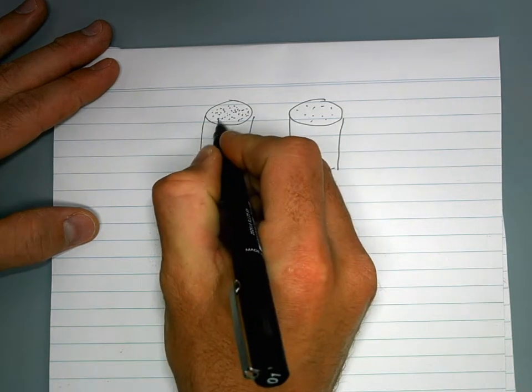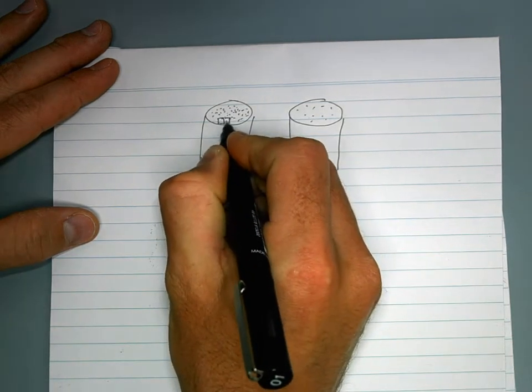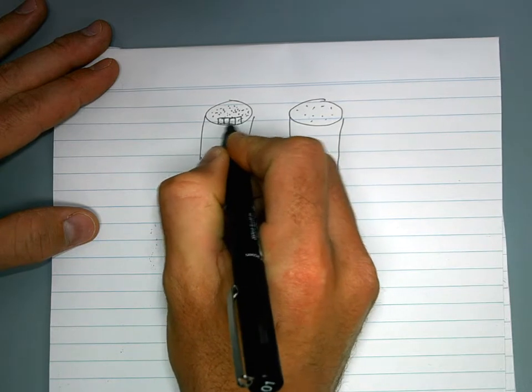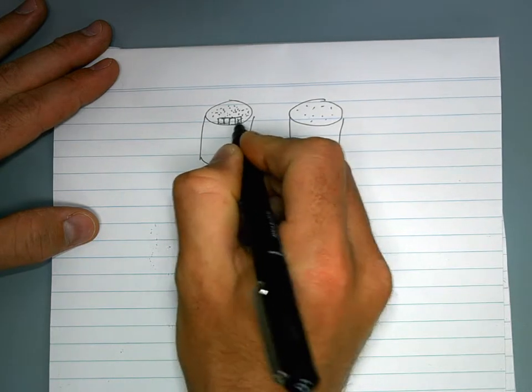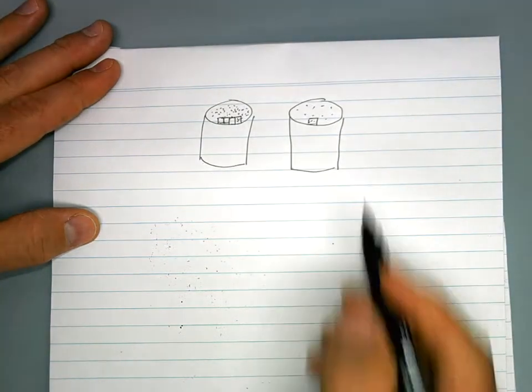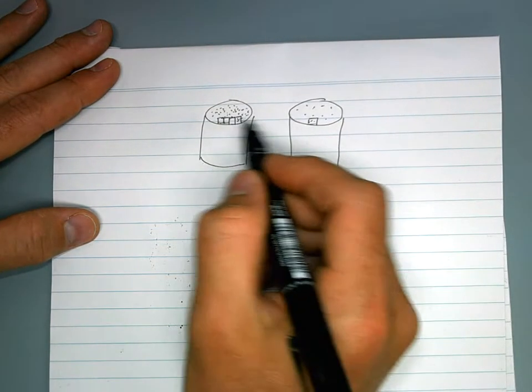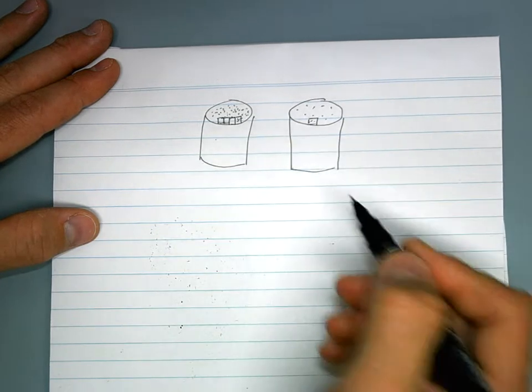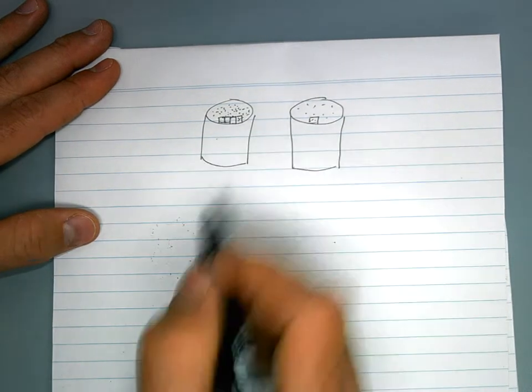So for example, you might break this up. That's 1 square millimeter. So this one might have 3 dots per square millimeter compared to this one, which has 1 dot per square millimeter. So that's like saying that this one has 3 times the density of this one, so 3 times the mass of that one.